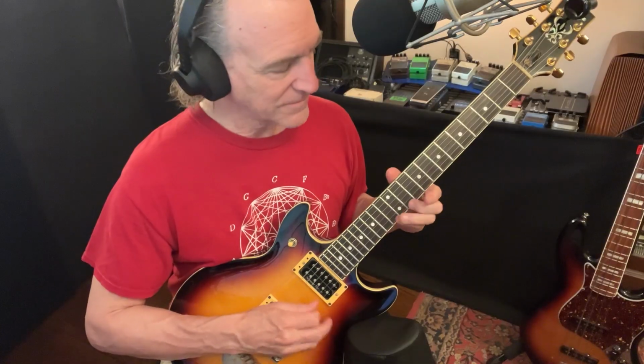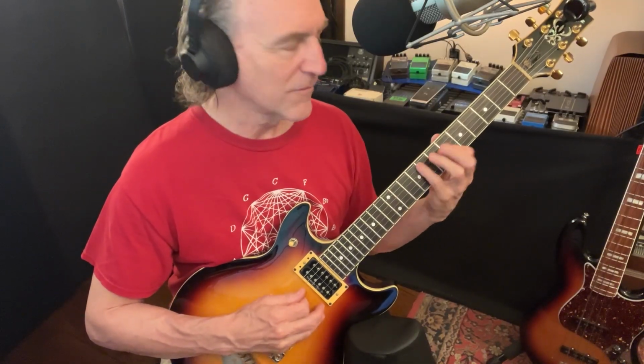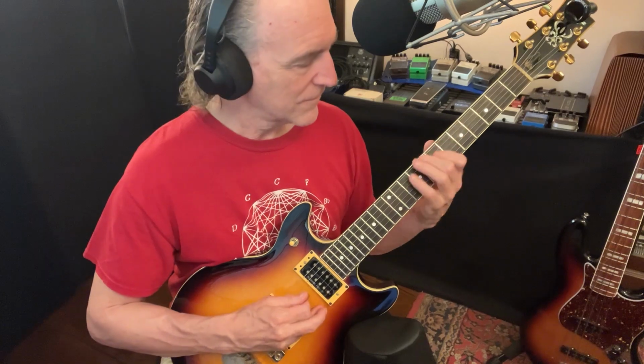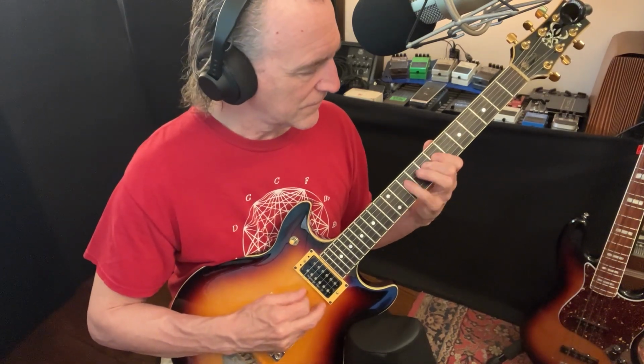Some people call that the Jan Hammer scale. The fusion people use that scale, but sometimes they refer to that dominant pentatonic as the Jan Hammer scale.